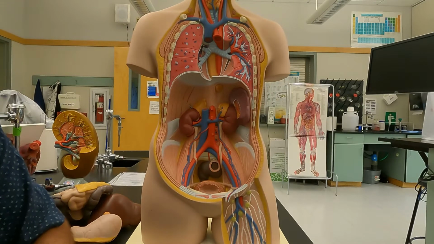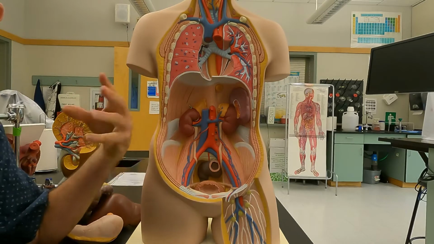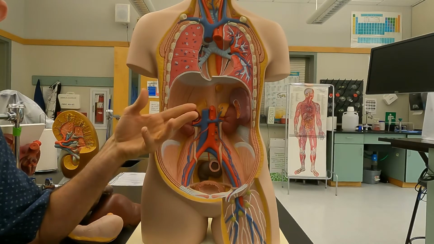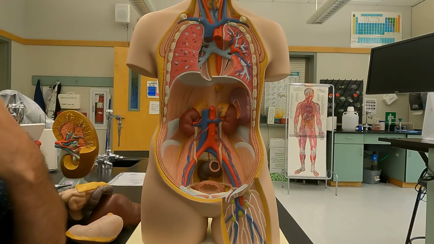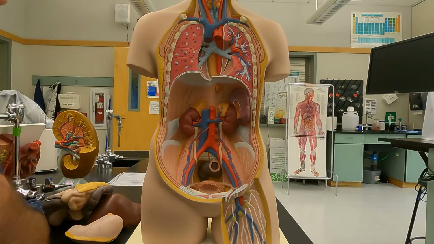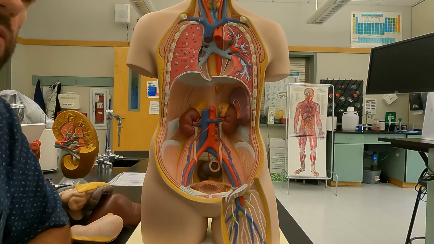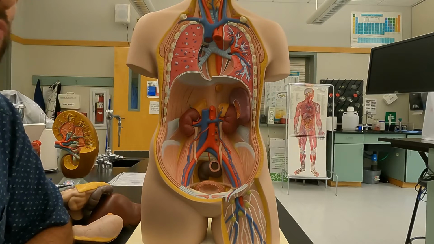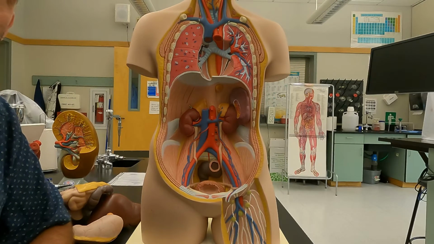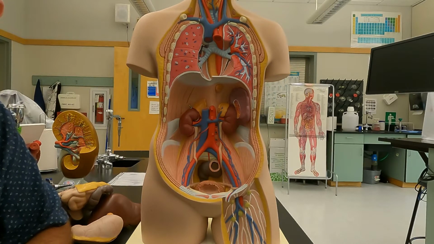Aldosterone is part of a larger physiological mechanism in the body called the renin-angiotensin-aldosterone mechanism. Okay, the renin-angiotensin-aldosterone mechanism. It involves multiple organs in the body. But what is the stimulus for the renin-angiotensin-aldosterone system? RAAS is the abbreviation for it. What's the stimulus for this renin-angiotensin system?